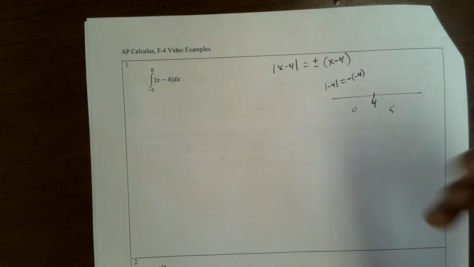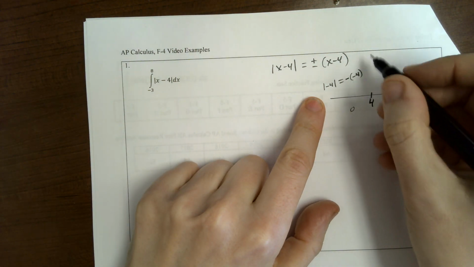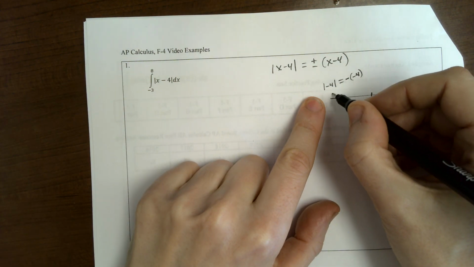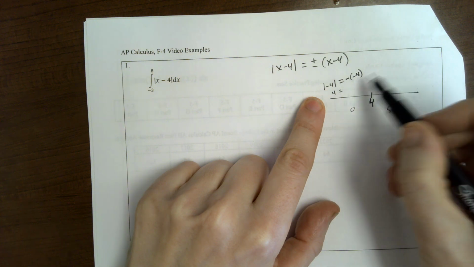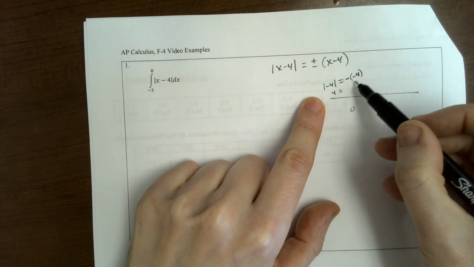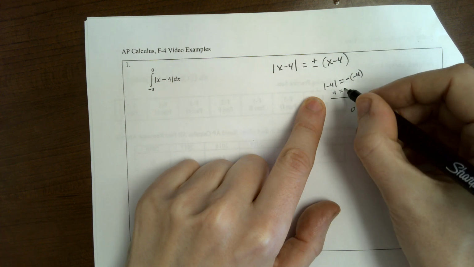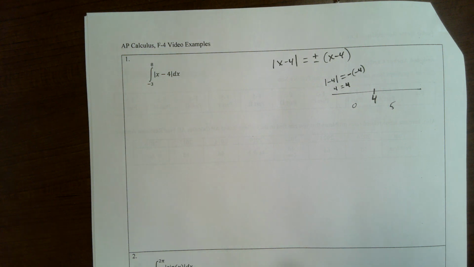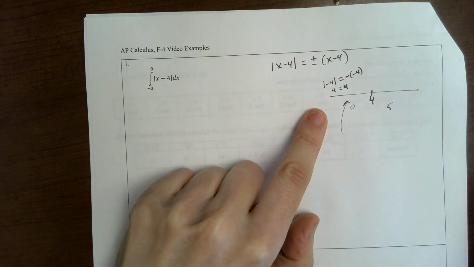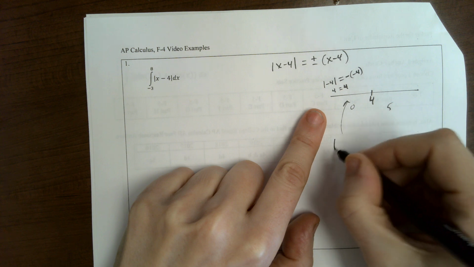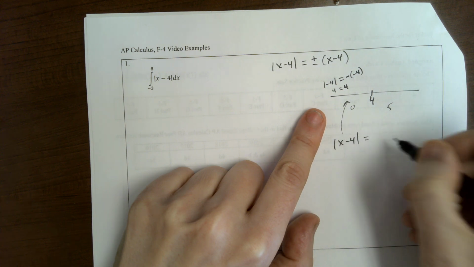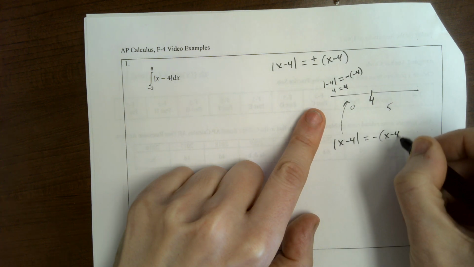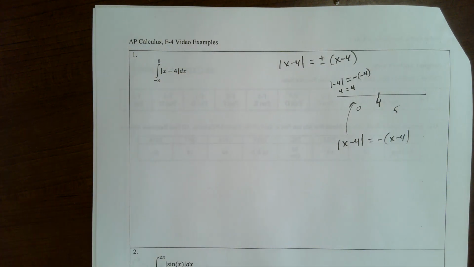Okay. All right, take your time here, guys, but absolute value, so pause the video if you need to. The absolute value of -4 is +4, and then I want a positive outcome on the right, so I would need a double negative. So on this interval here, to the left of 4, the absolute value of x minus 4 is equal to negative x minus 4. That's what's going to get you the positive outcomes on that interval. Absolute value always has positive outcomes.